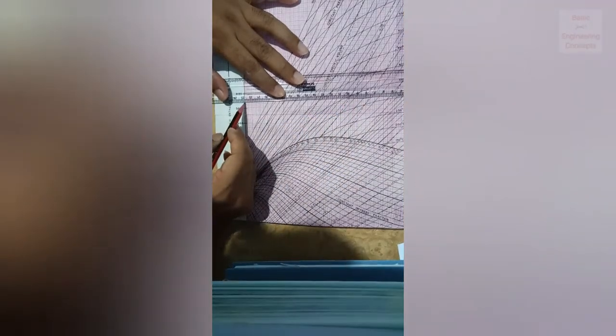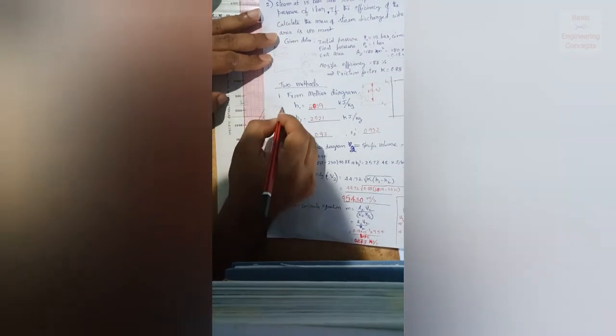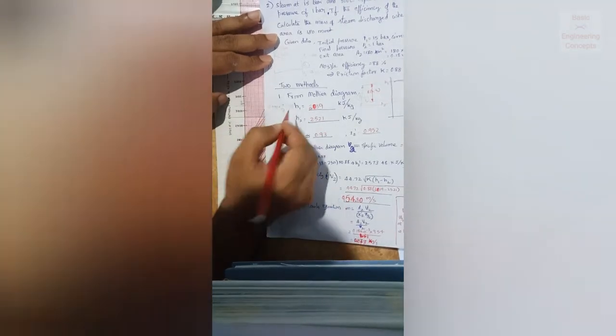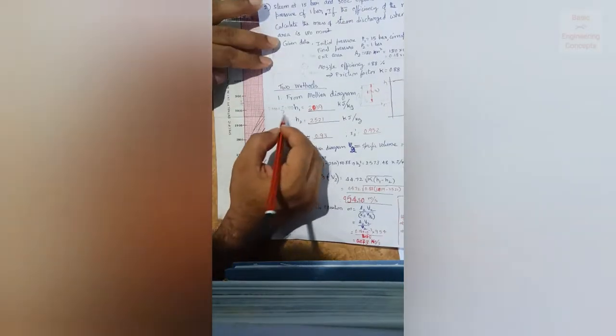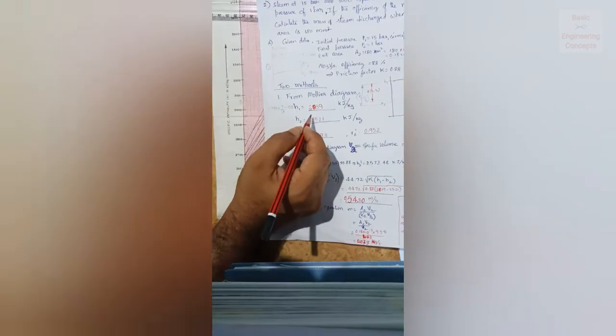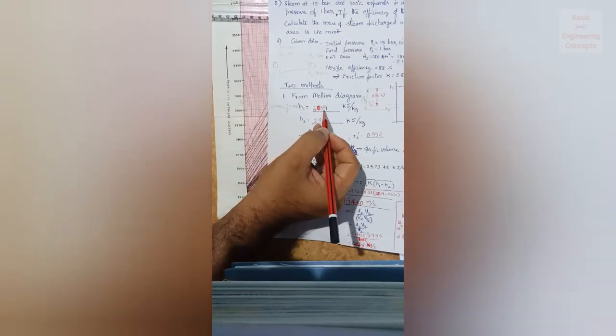How do you find the value? The bottom value is 3000, so h1 is 3000 plus, the total number of lines are 18, and it is the 7th line, into 100. Exactly from the scale you are finding the value. So 7 by 18 into 100. If you find that value, you will get 3039.